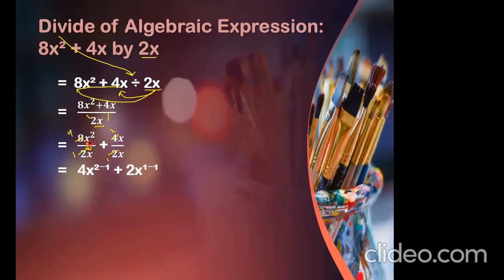Now here you have the same variable. If you remember the rule of multiplication, with the same variable you add the powers, and in division with the same variable you subtract the powers, like 2 minus 1.